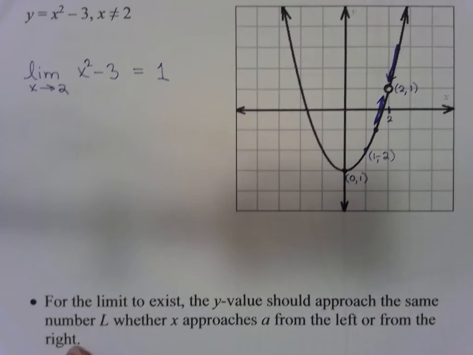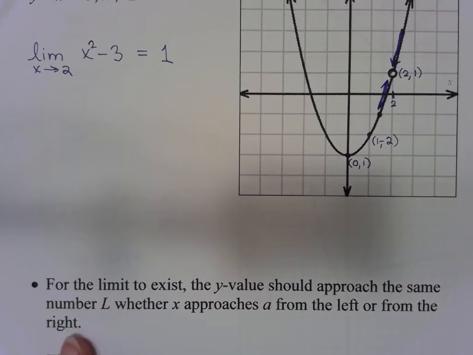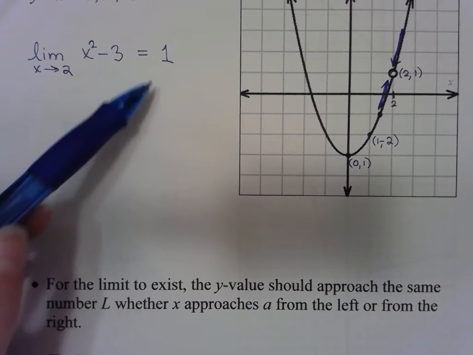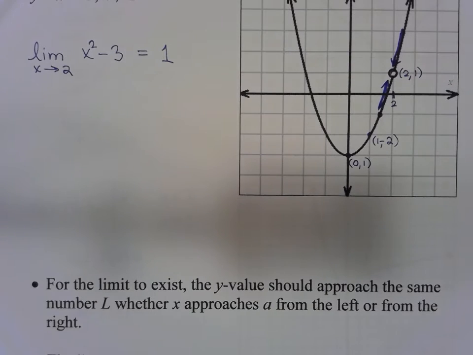Okay, there are a few things that I chose to type out here. The first one is, for the limit to exist, the y value should approach the same number, L, whether x approaches from the left or from the right. We kind of just said that. So if it doesn't approach the same number from the left and from the right, then we would say that the limit does not exist. But if they do indeed approach the same number, like these both approached 1, then that's the value for the limit.